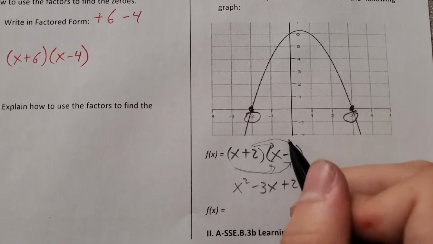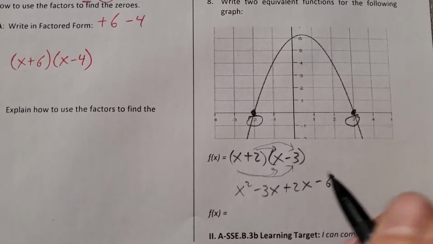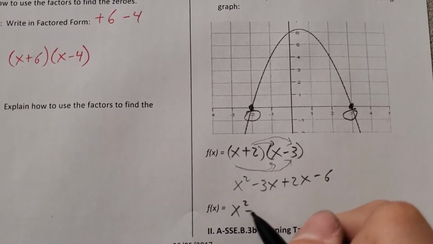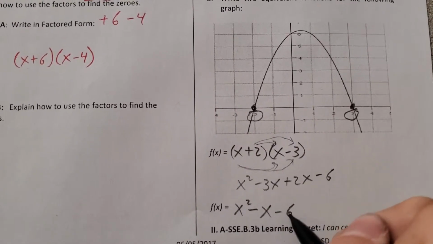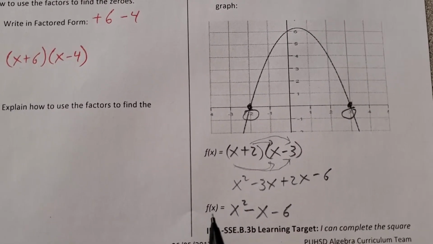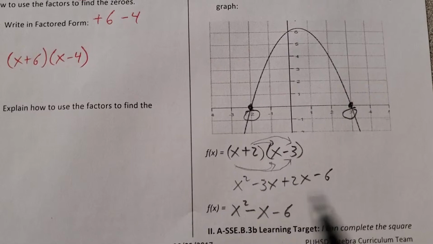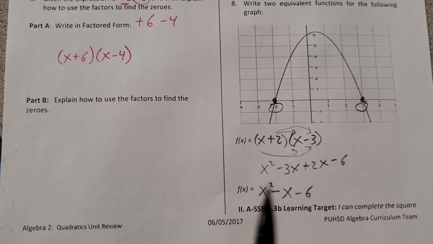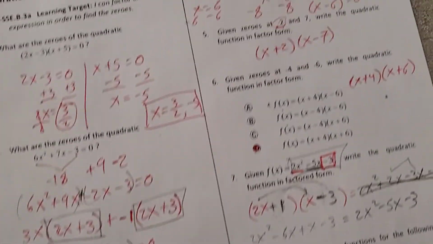And 2 times -3 gives me -6. Simplify this to get x squared minus x minus 6. There you go. Factor form, standard form. Two different ones. All right, so this is going to be page 1 of the study guide.